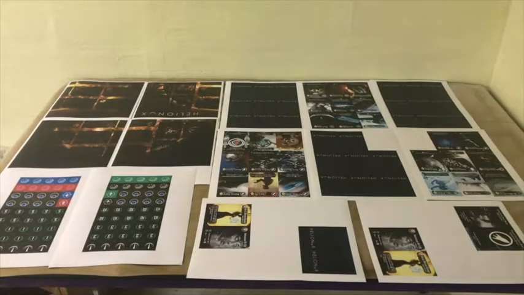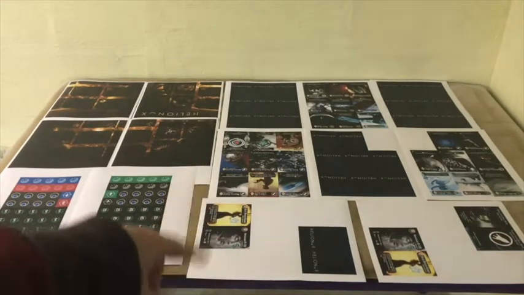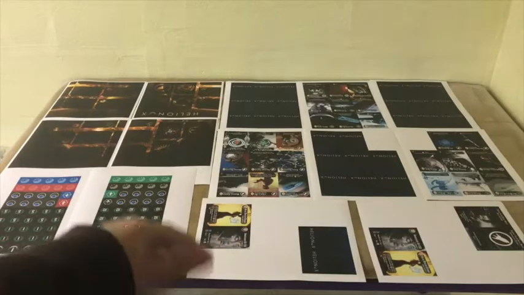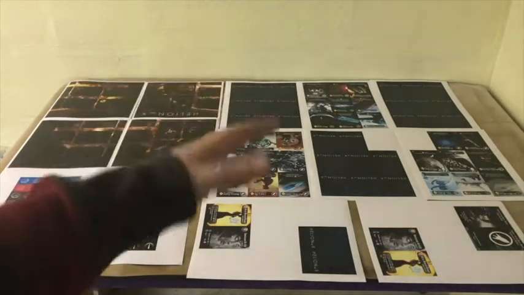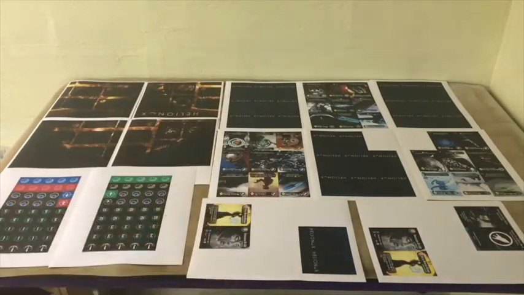I also tend to go in 2 different directions, beginning up and down, then going left to right, or vice versa, and that kind of gives me a little bit more coverage on the pages.